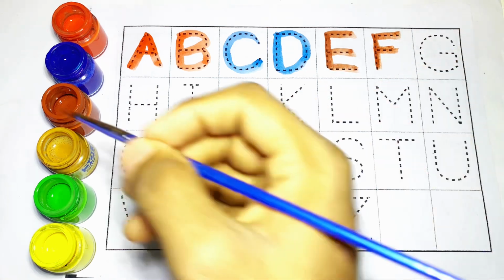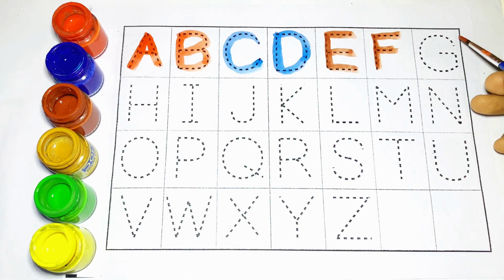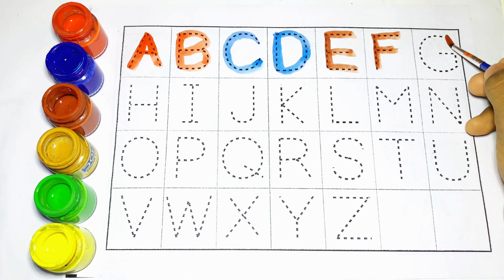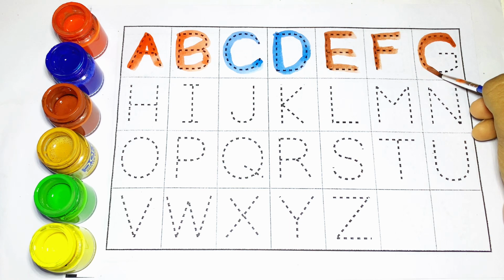Kids, now draw G. G for God, G for glass. The alphabets of G. And again use brown color, brown color.